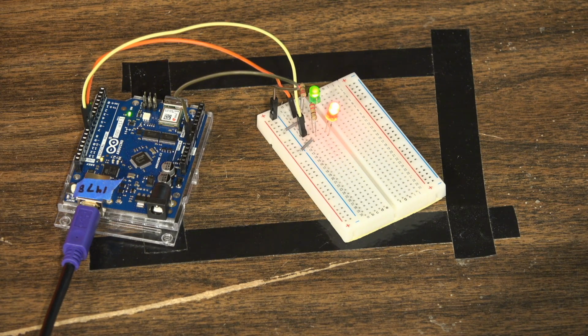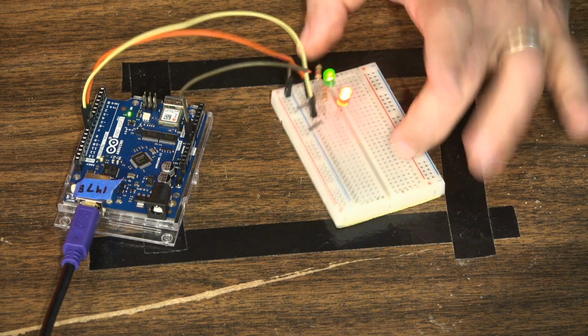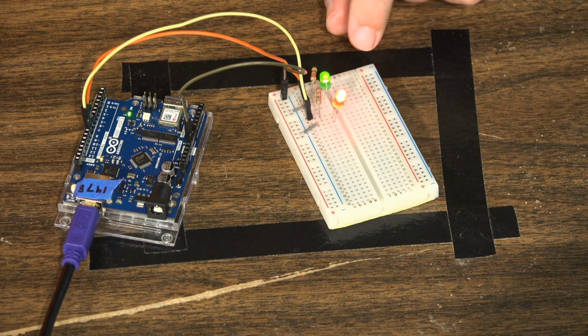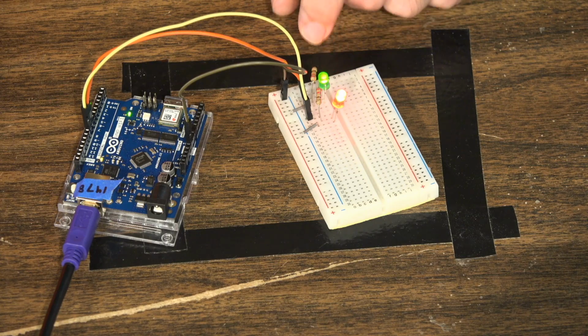So here's the physical build for this project. If you've been following along with Arduino classes, there's literally nothing interesting or complicated here. Basically, I have my little breadboard here. I have a green LED, obviously. I have a red LED. We have the normal little 10K resistors here.